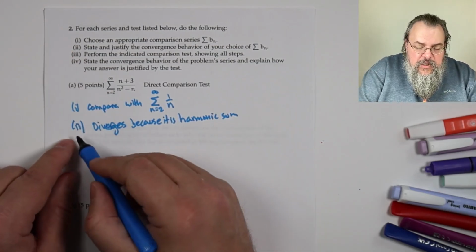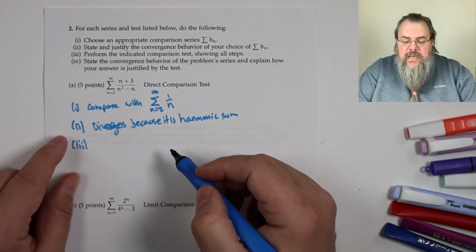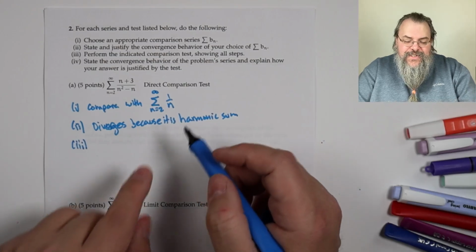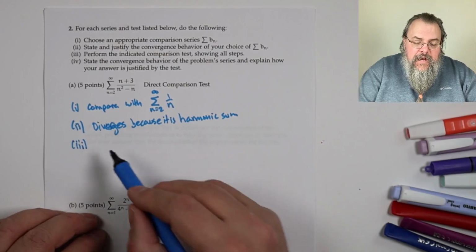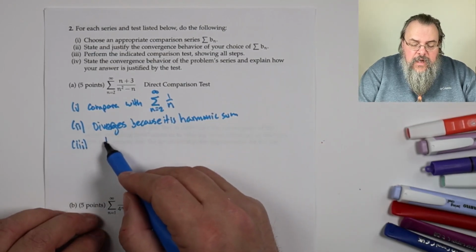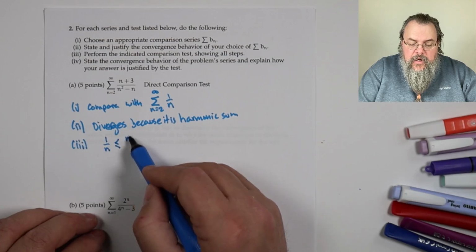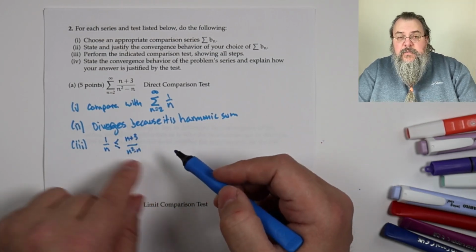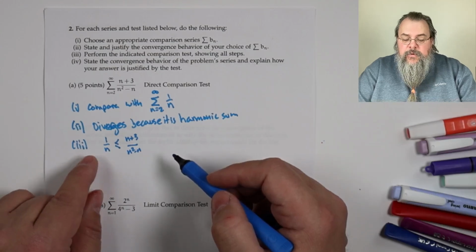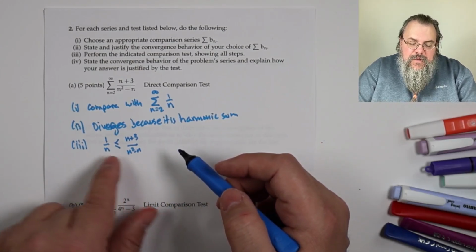Step 3. Now here's where I said you have to be careful, right? Because you have to get it just right. So the question is, did we make the right choice with this 1 over n? Well, we can say 1 over n is below what we want. Because if we want to show something diverges, we've got to put something below it. If we want to show something converges, we want to put something above it. So we said, it's got to be below.